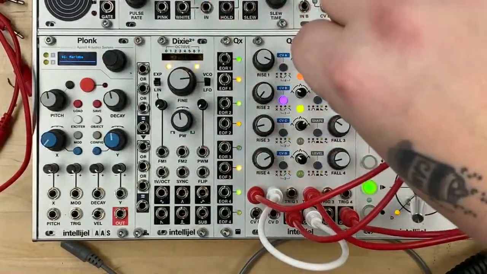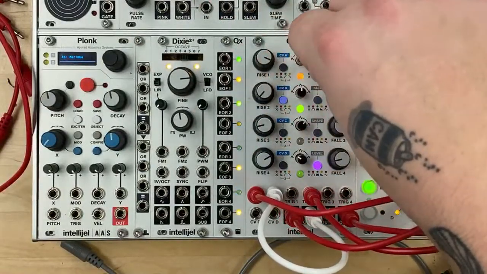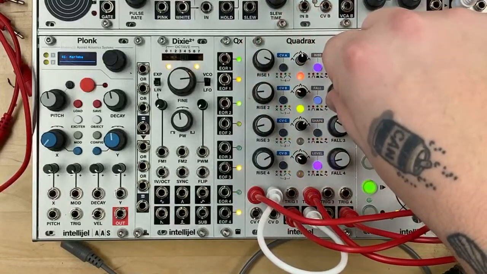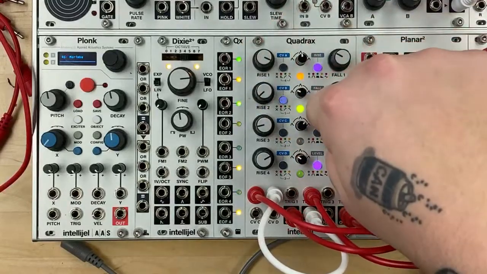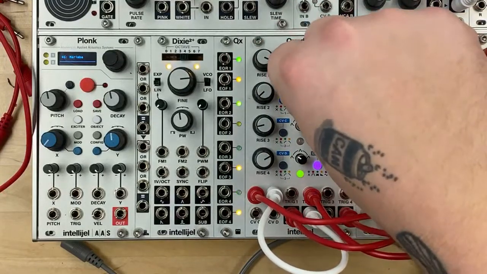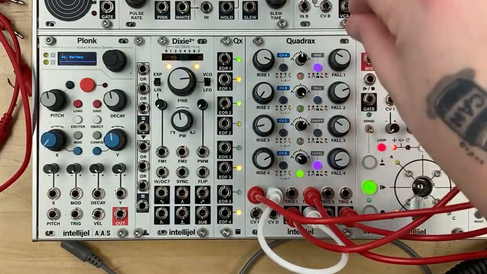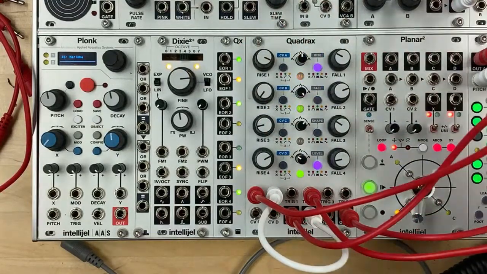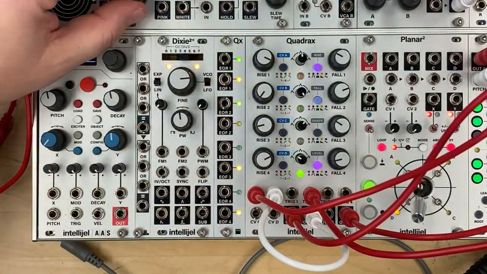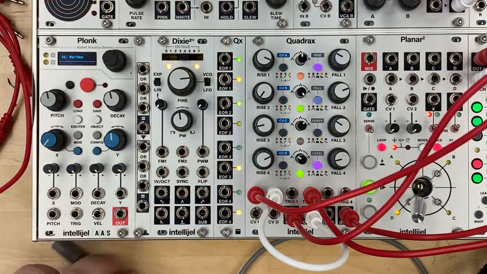Okay, so let's turn down rise. Let's get out of this menu. And then we can do the mirrored mode here. And then if we want to increase the tempo, we just bump this up, and scales will change notes a little more often.